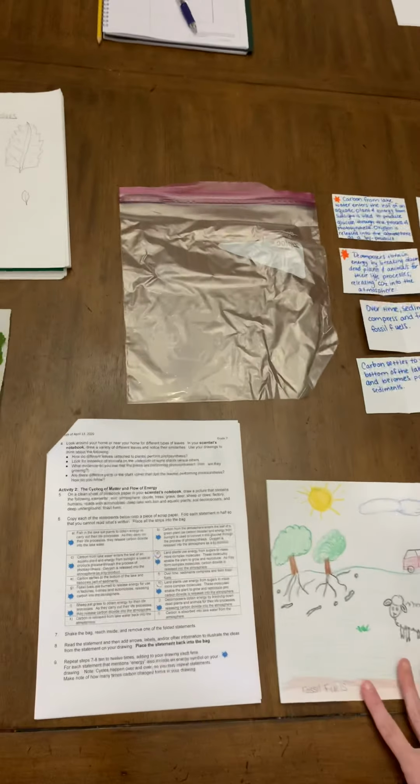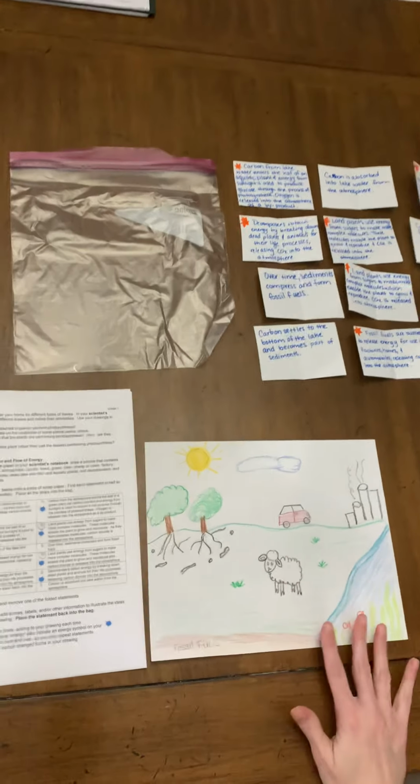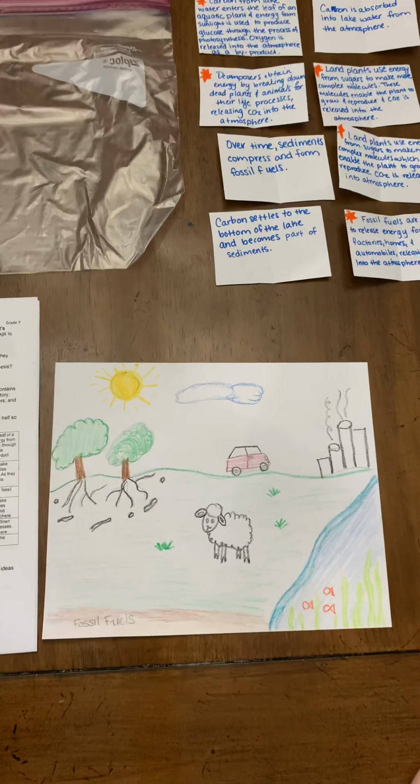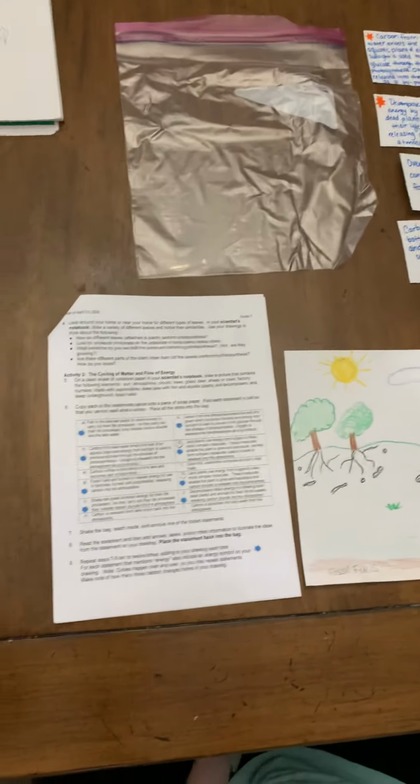Activity 2 asks you to draw a picture that contains some different elements. Your picture does not need to be this detailed, or it could be more detailed. This just depends on you. Remember, this is not art class. This is to learn scientific principles.